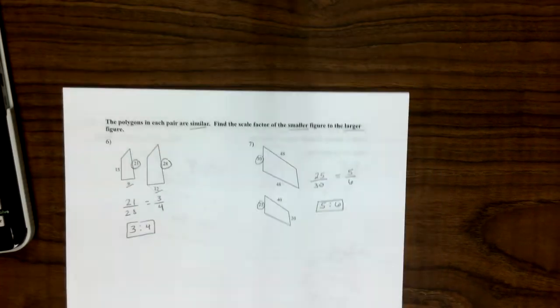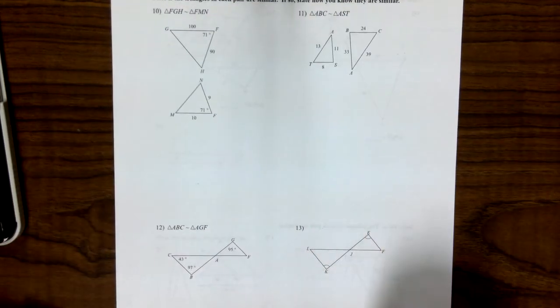You're probably sick of cross multiplication by now, but that's a lot of what similarity is. Luckily, it's easy.